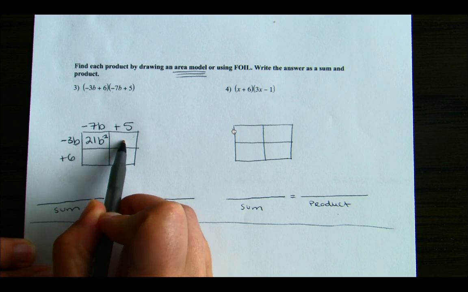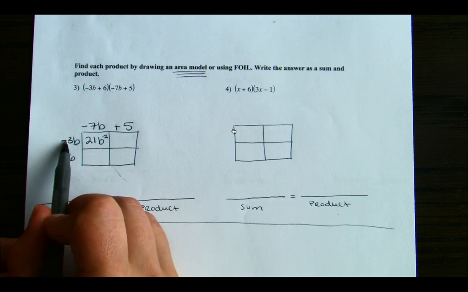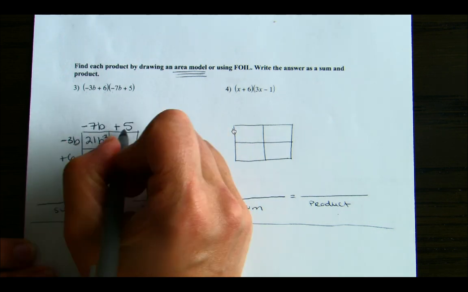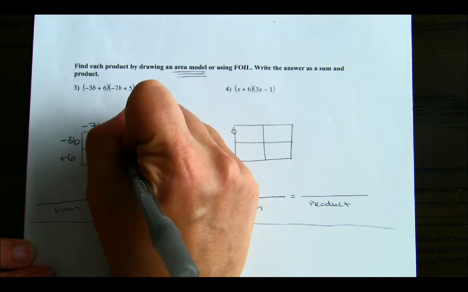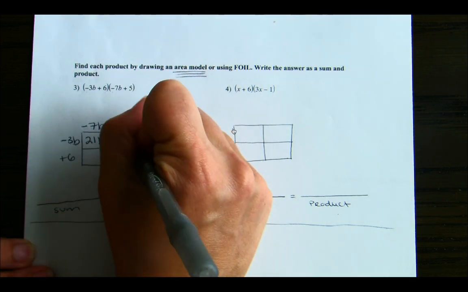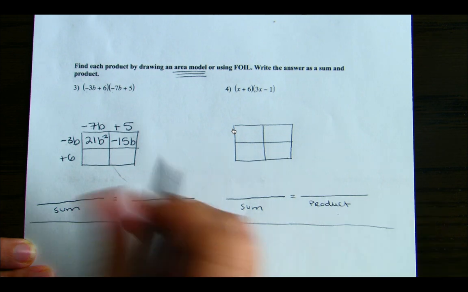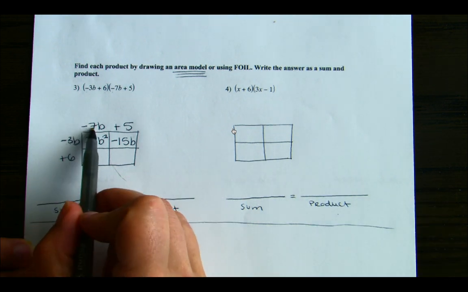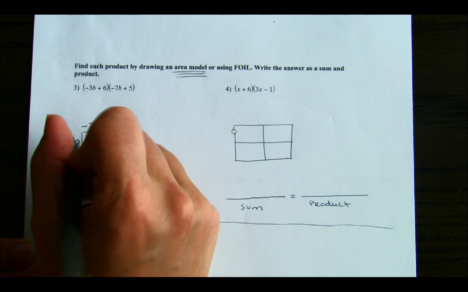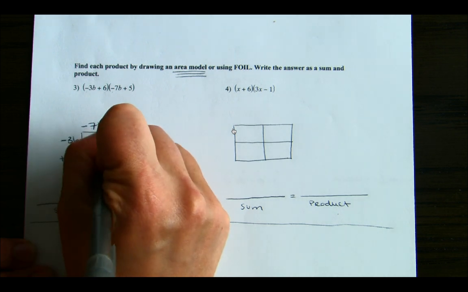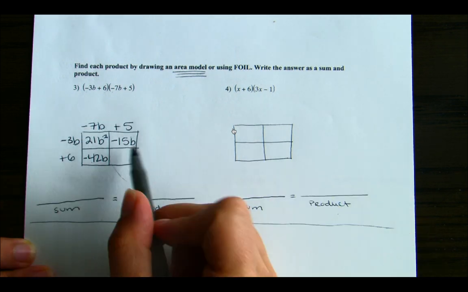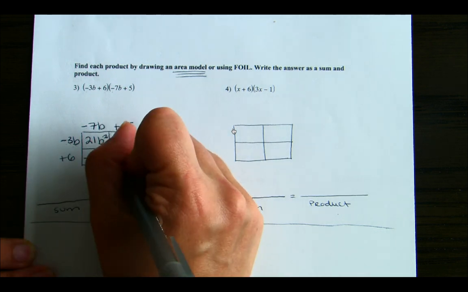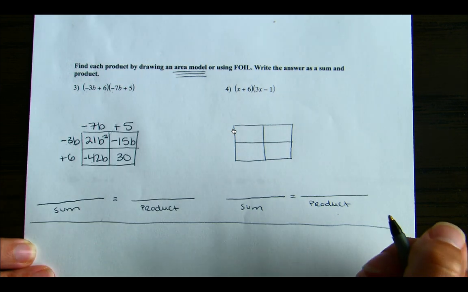To find the area of this piece, I have negative 3b times 5. So negative 3 times 5 is negative 15, and then I just have b. To find the area of this piece right here, I have negative 7b times 6, which is negative 42b. And lastly, for this piece, I have 6 times 5, which is positive 30.